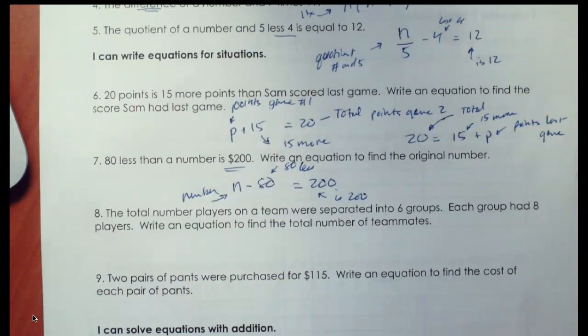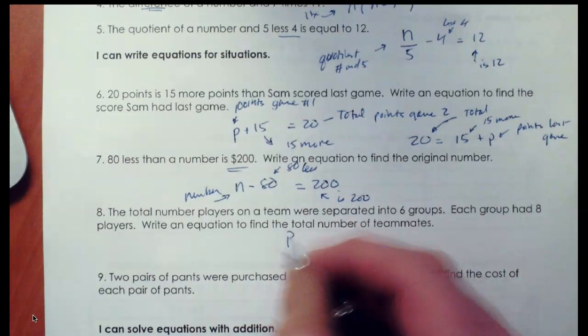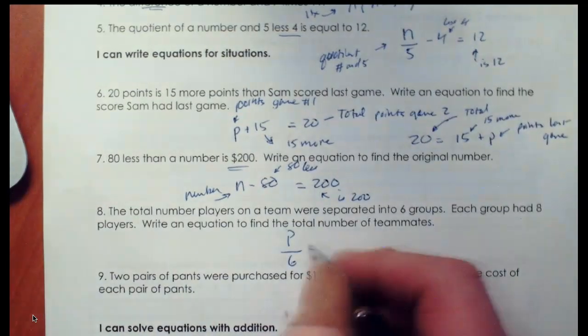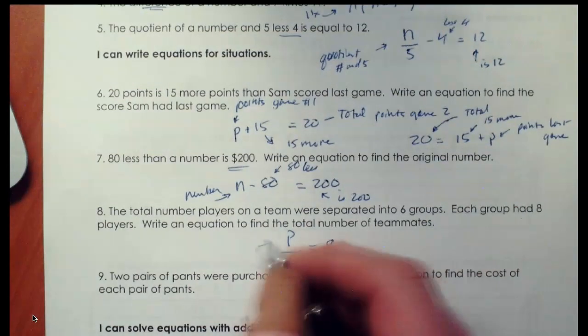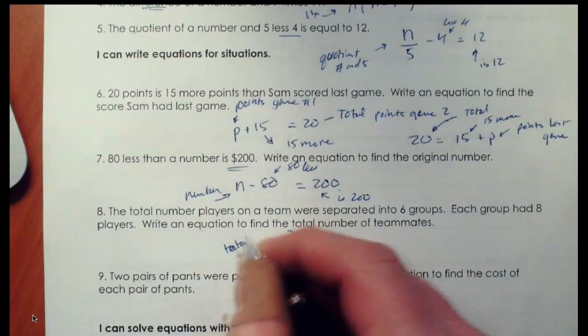Total number of players on the team, separated into 6 groups. So here's the players. They're separated into 6 groups. Each group had 8 players. So here's the total players.